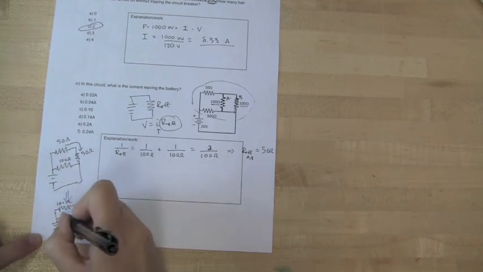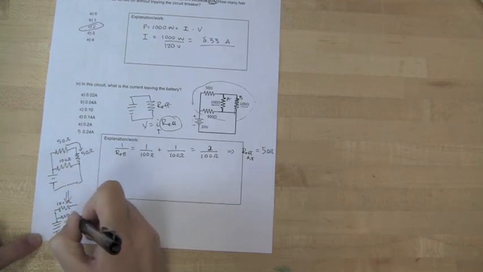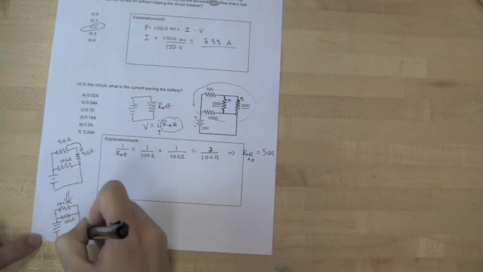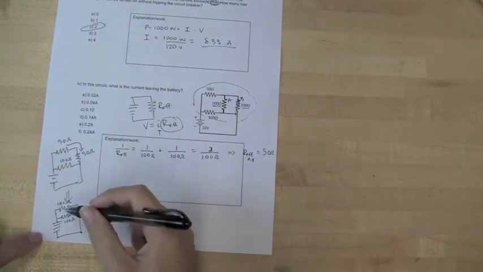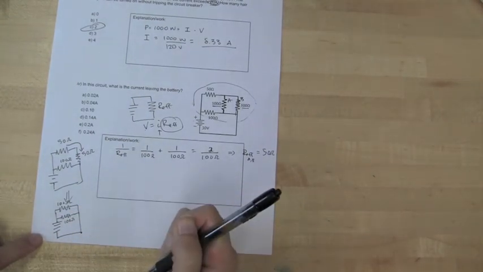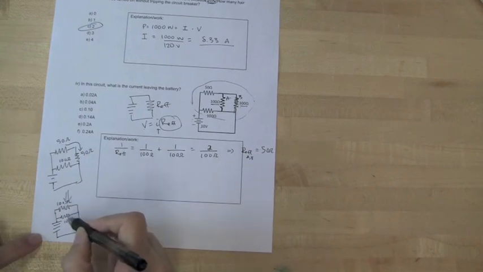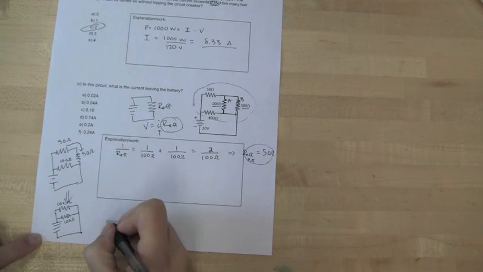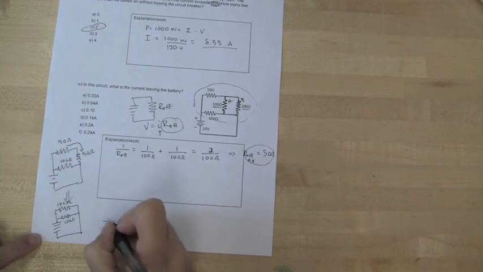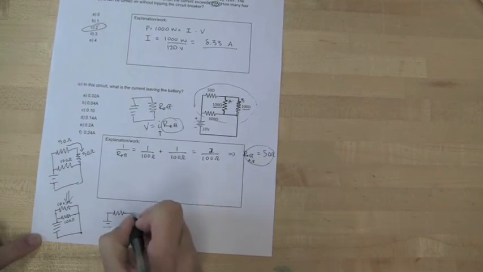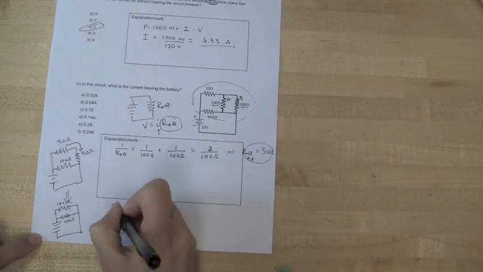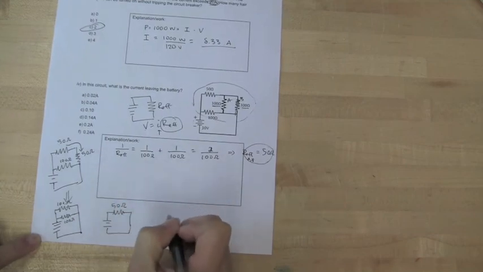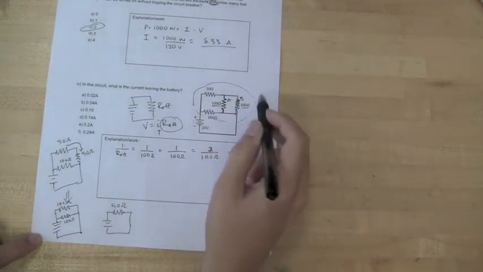And then we have this 100 ohms still in parallel with that. We can break these two down into an effective resistance again. We have 100 ohms and 100 ohms in parallel, and we already found that that was 50 ohms. So that means that we have our battery, 50 ohm resistor, and that's it. That's our effective resistance of all of this stuff.